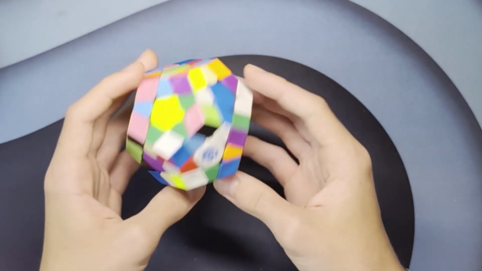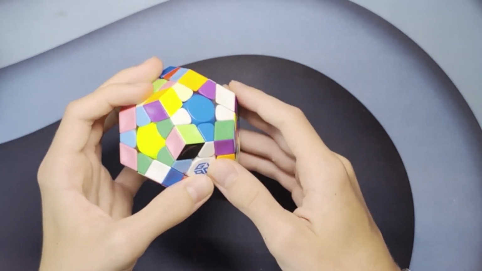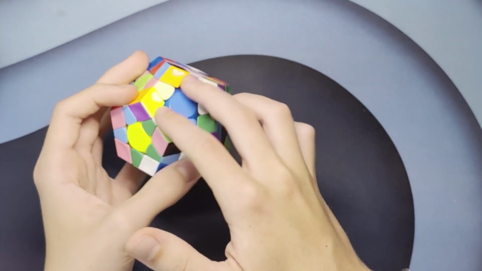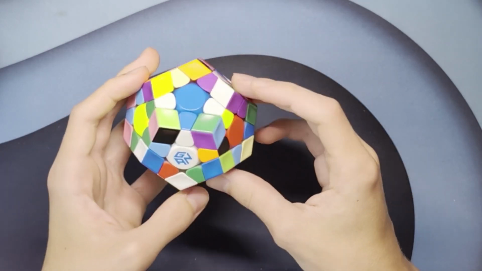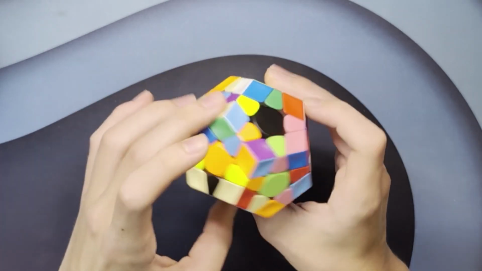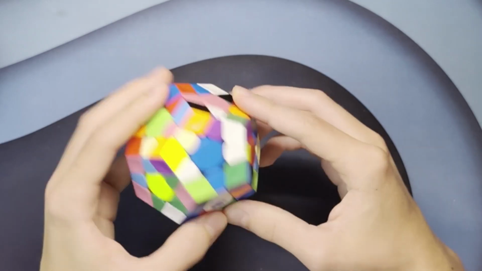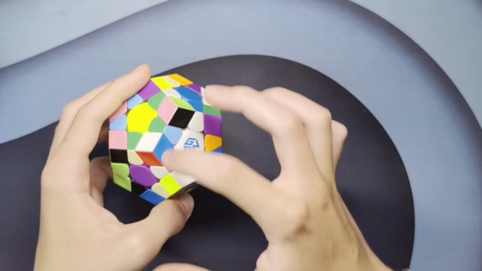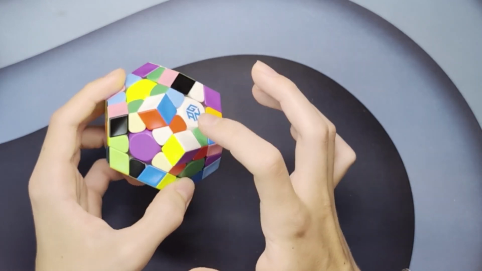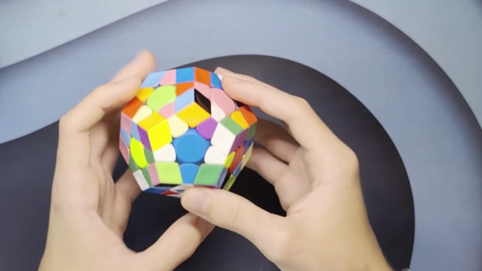So this is the first scramble. Looks quite decent because we have these three which are correctly related to each other. So we would start by moving this here, then solve these three and this at the last.